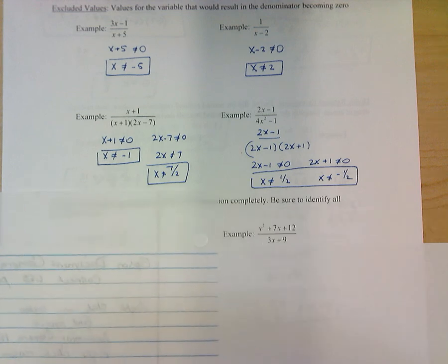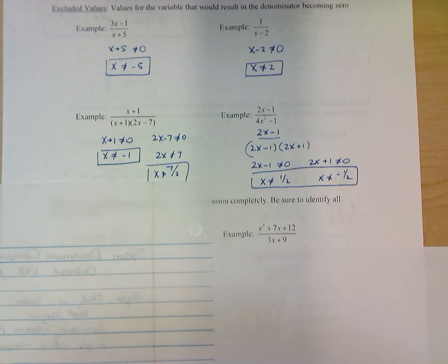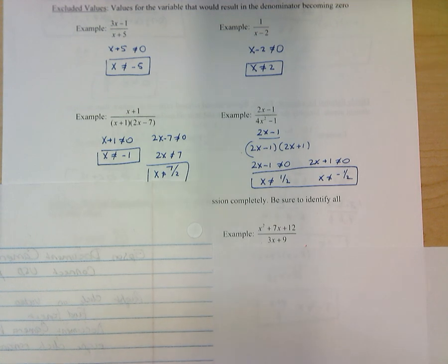My next example, I have x squared plus 7x plus 12 over 3x plus 9, and I'm going to need to factor this. And this is usually where the difficulty lies for students, is the factoring. You have to do the factoring correctly or the whole problem gets to be wrong.